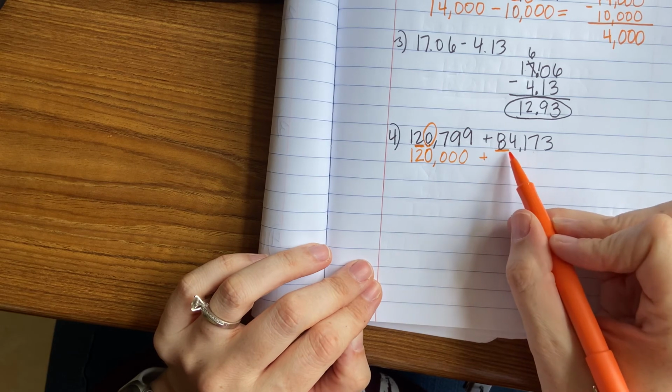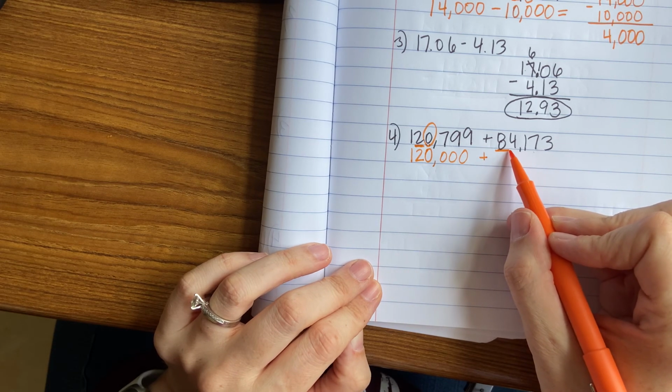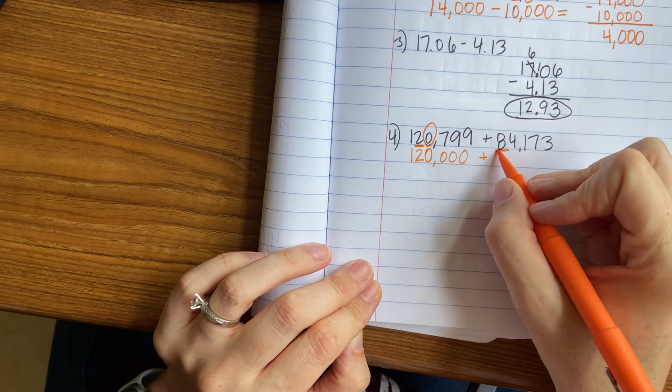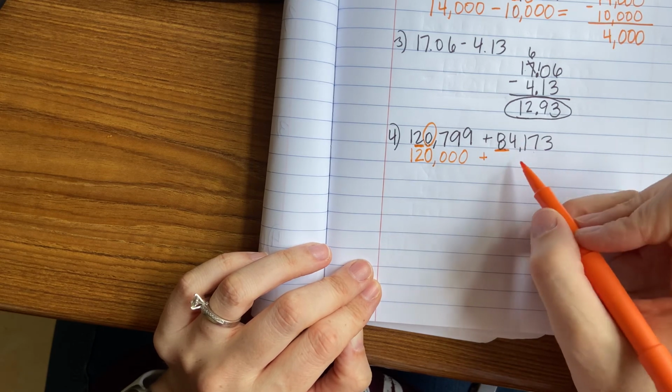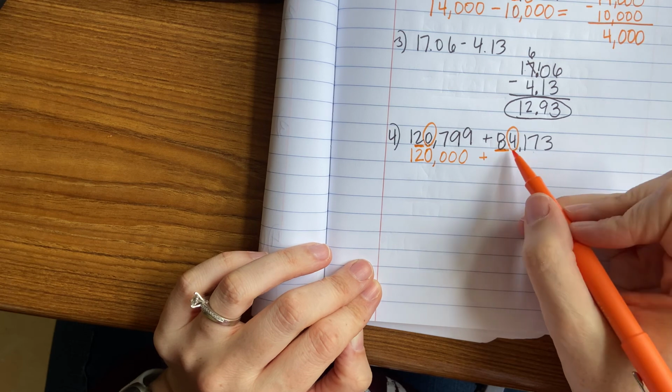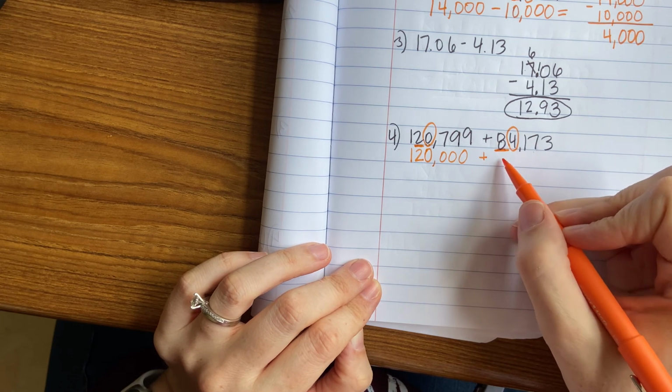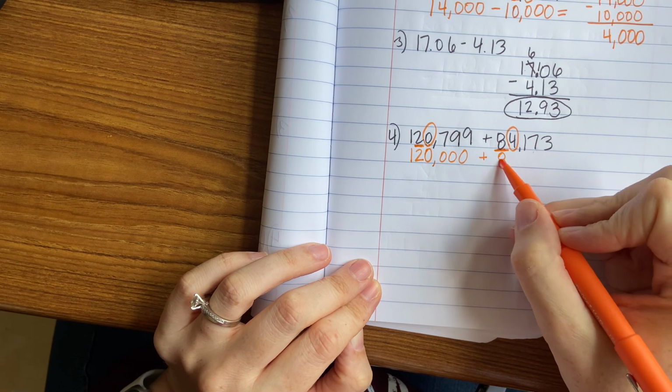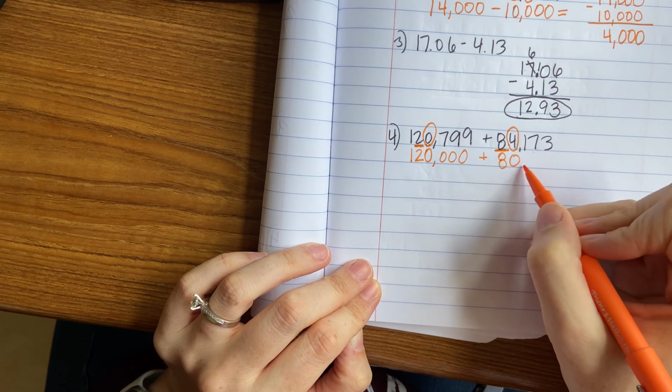Now I'm going to round this number to the nearest 10,000s. 8 is in my 10,000s, that's my place. Circle my neighbor. My 4 tells my 8 to stay the same. Numbers behind, zeros their name.